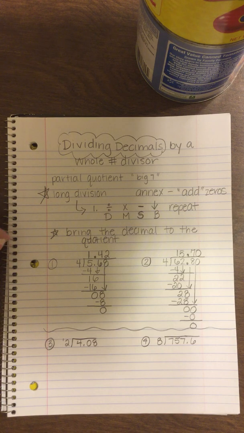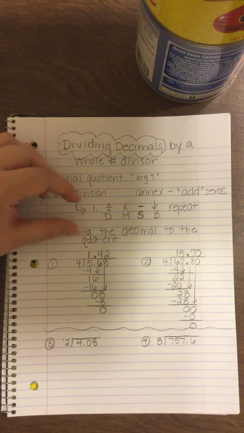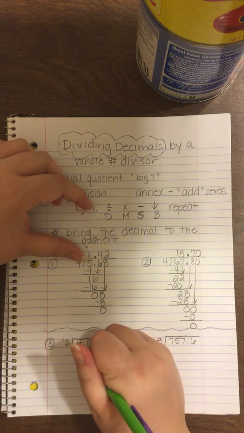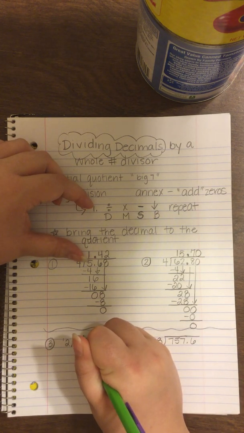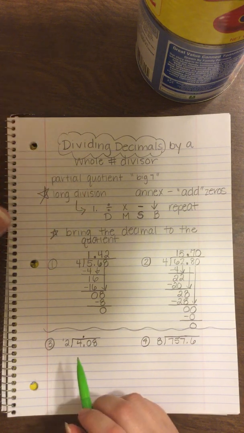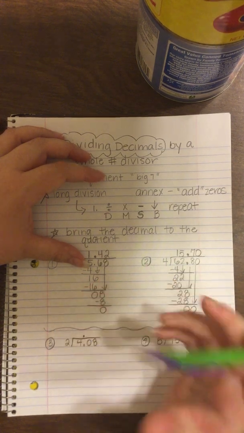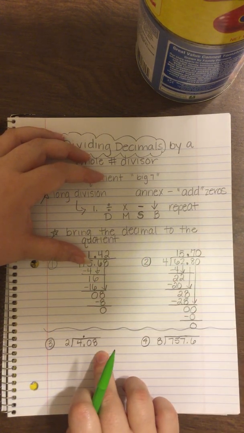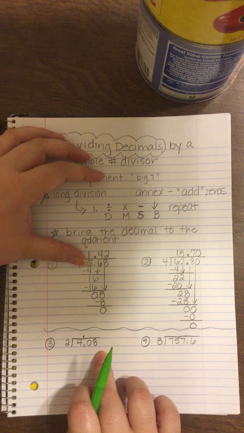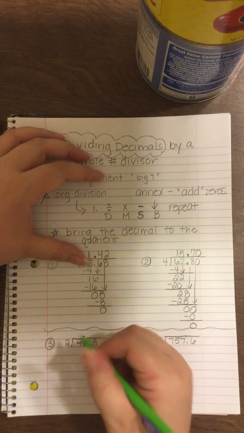All right, boys and girls, you've completed number 3 and number 4, and so now it's time to go over the answers. Okay, so number 3, the very first thing I'm going to do is pop my decimal up on the top. And now I'm going to divide as if the decimal was not there any longer. Okay, so I have 3 numbers in my dividend, so how many numbers should I have in my quotient? Yes, that is right. I should have 3. You guys are so smart.